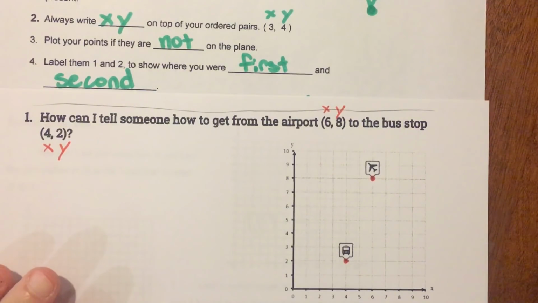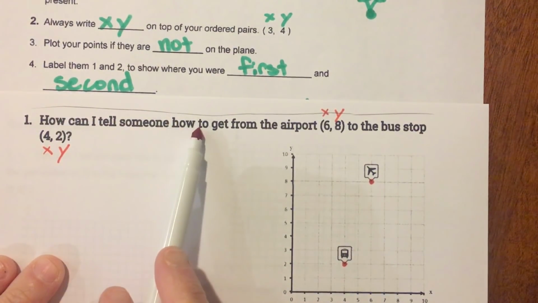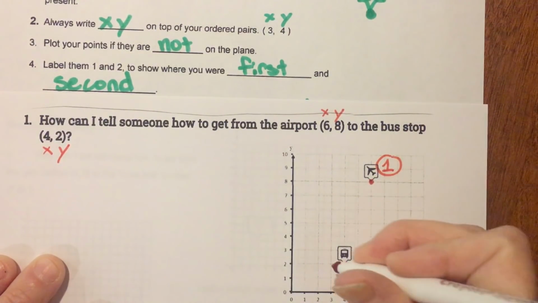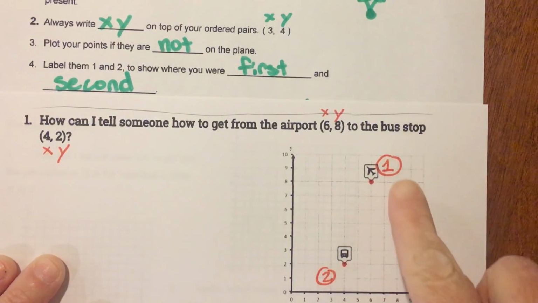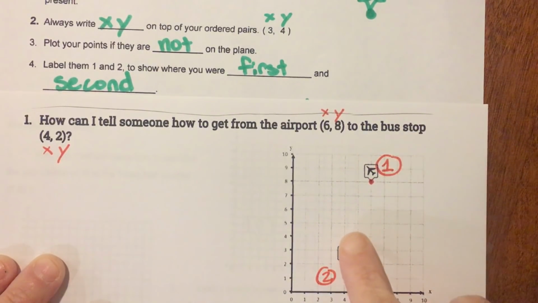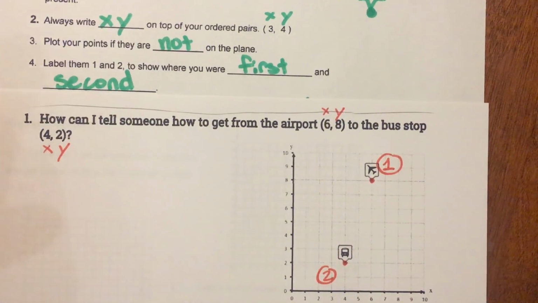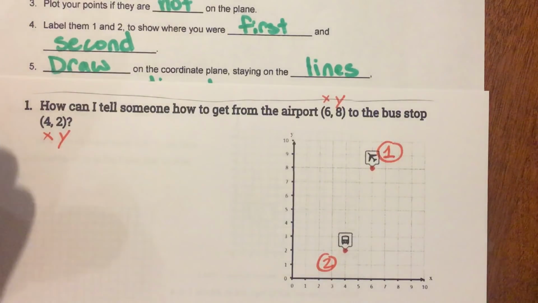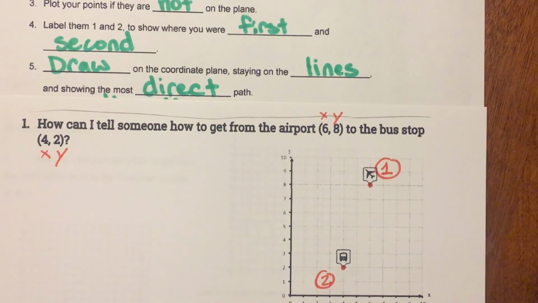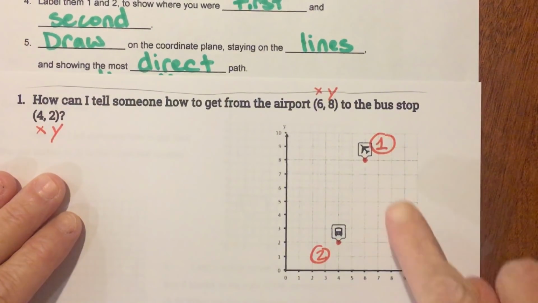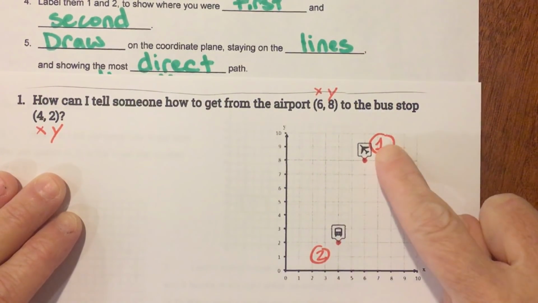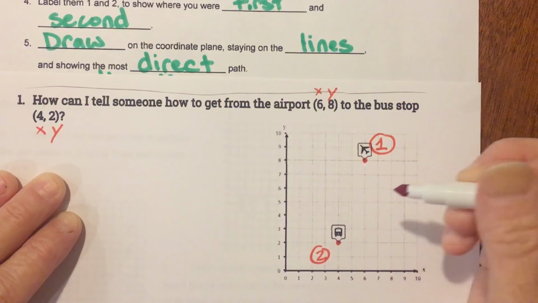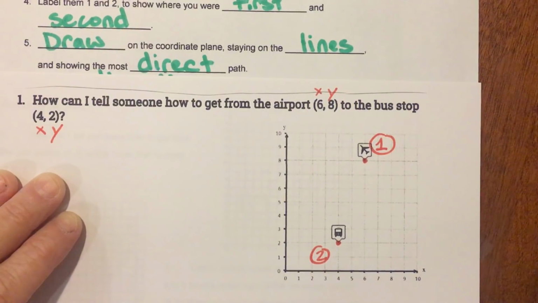Okay, so where was I starting? It says, how can I tell someone to get from the airport, so this is where they first are, to the bus stop second. So this is where they're gonna be first, and I need to get to here. Okay, so my next step. Draw on the coordinate plane, staying on the lines and showing the most direct path. So if I wanna get from here to here, I need to be tracing these lines, and what's the fastest way?